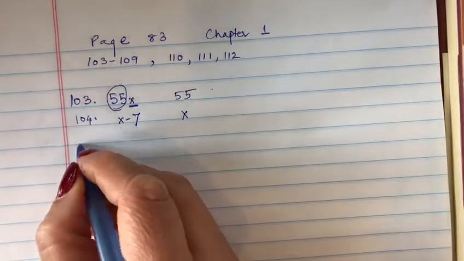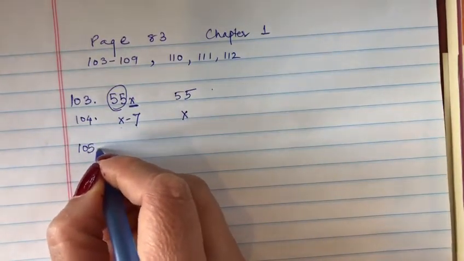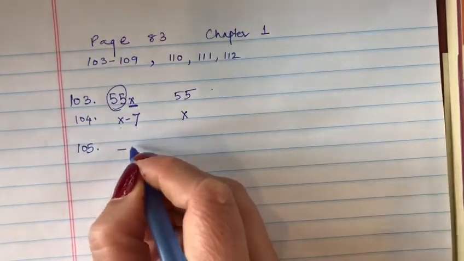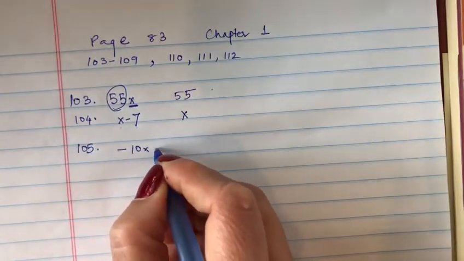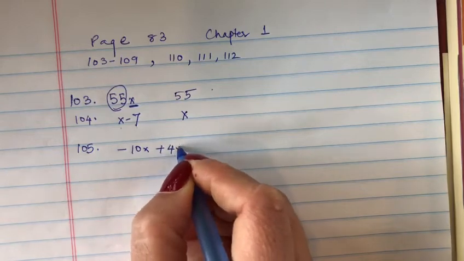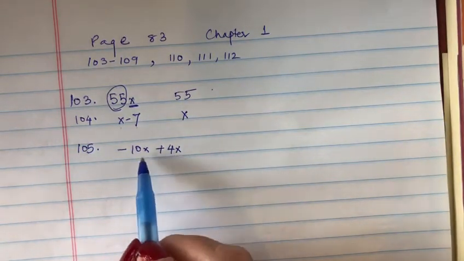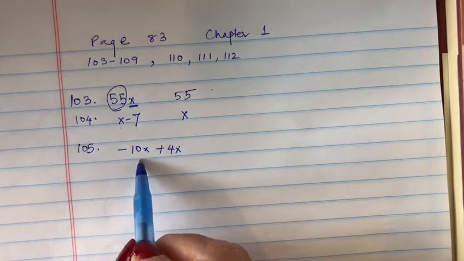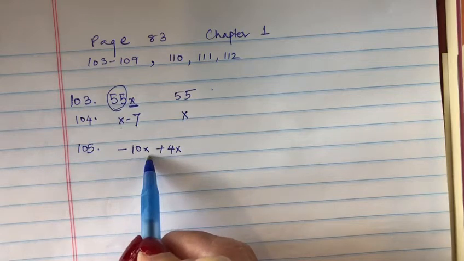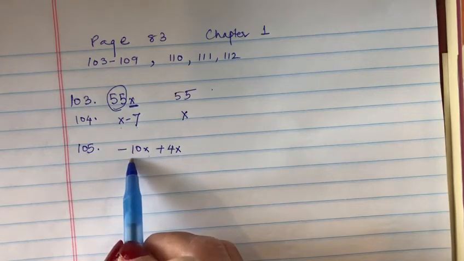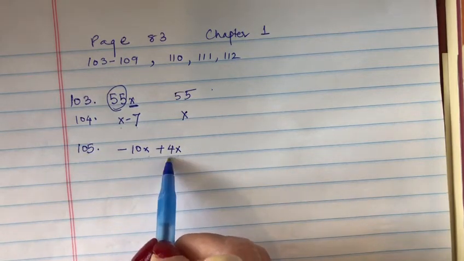Now, problem number 105. This is negative 10x plus 4x. Now, if we look at this problem, x and x, this is the same variable with different coefficients. The number in front of a variable is called a coefficient. This is a negative number. This is a positive number.